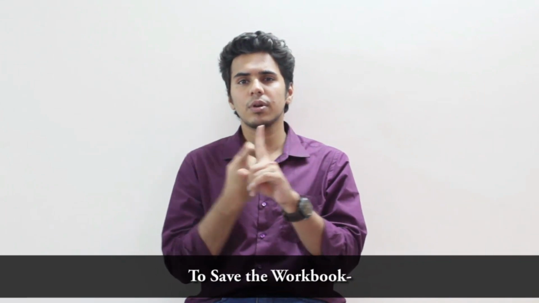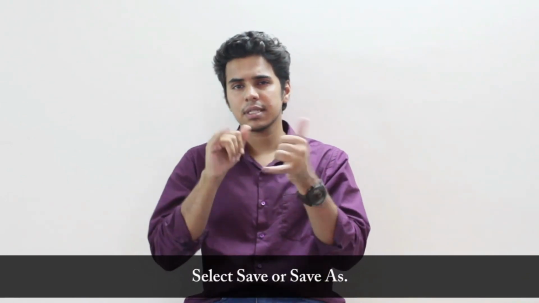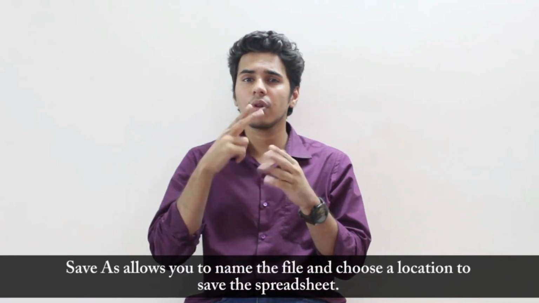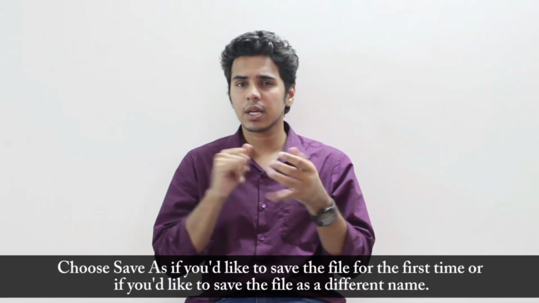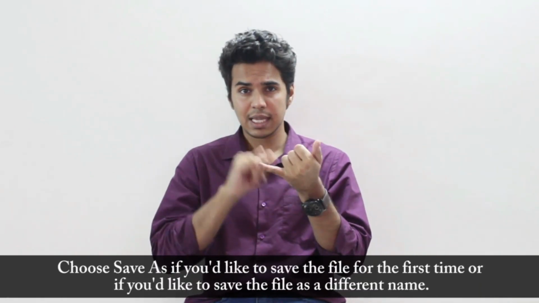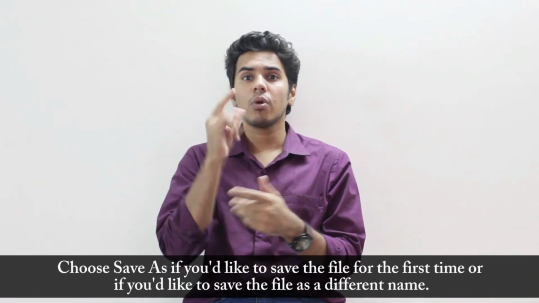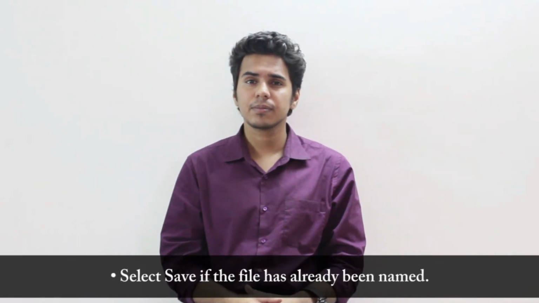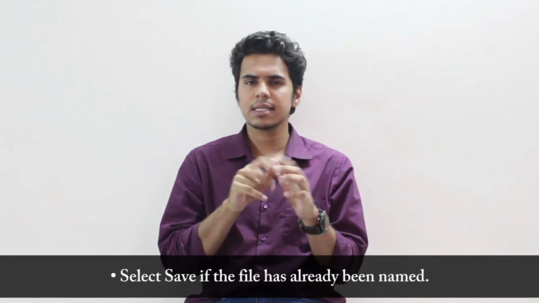To save the workbook, Step 1. Left-click the Microsoft Office button. Step 2. Select Save or Save As. Step 3. Save As allows you to name the file and choose a location to save the spreadsheet. Choose Save As if you would like to save the file for the first time or if you would like to save the file as a different name. Select Save if the file has already been named.